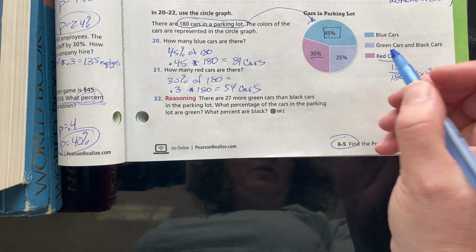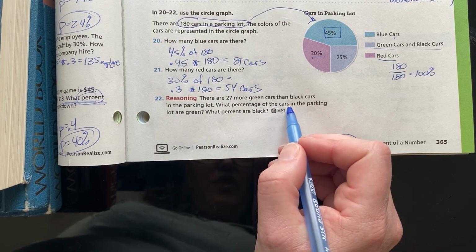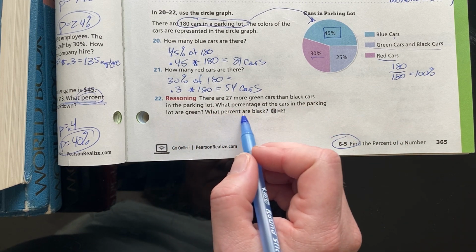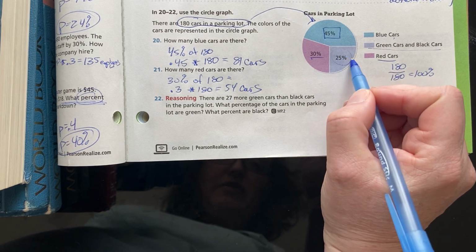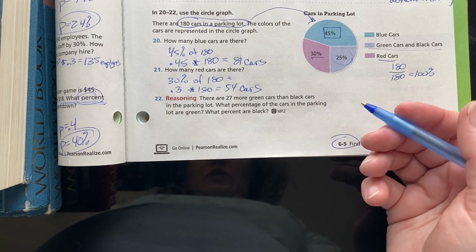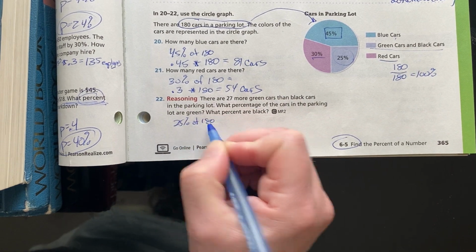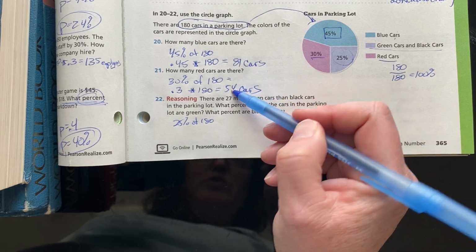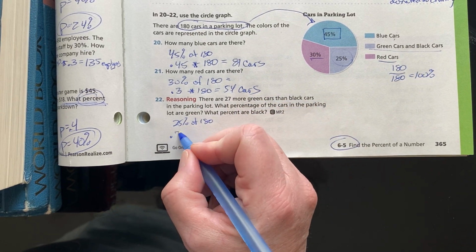All right, so this is a combo. Interesting. What percent of cars in the parking lot are green? What percent are black? Well, the first thing I'm going to do is figure out how many cars are in this. Now, I could do that one of 2 ways. I could say what's 25% of 180, or I could add up my first 2 results and subtract those from 180. I'm going to go with this because it's one step.